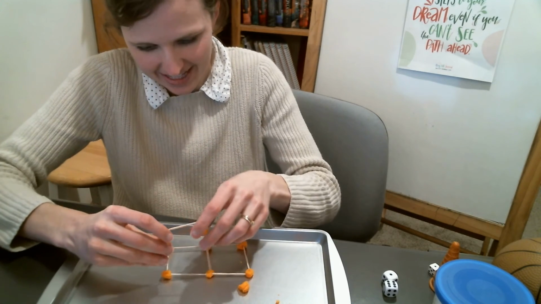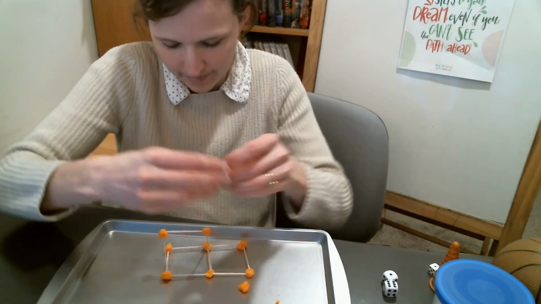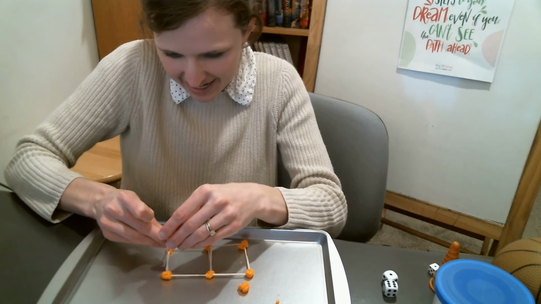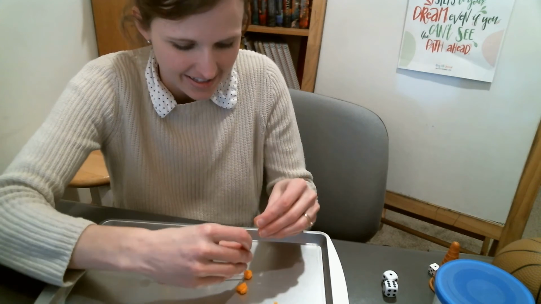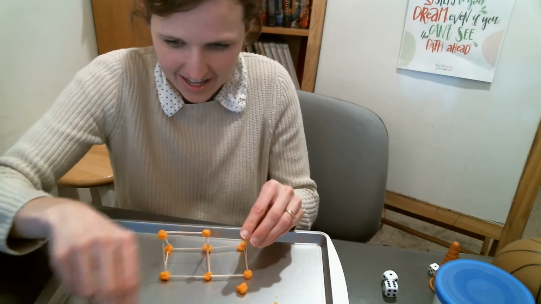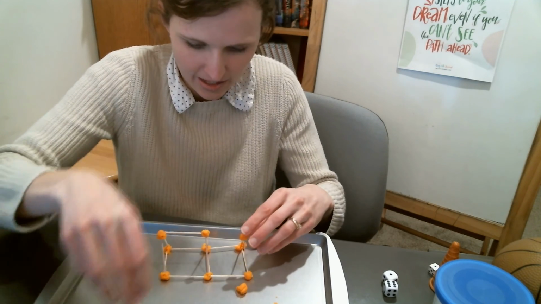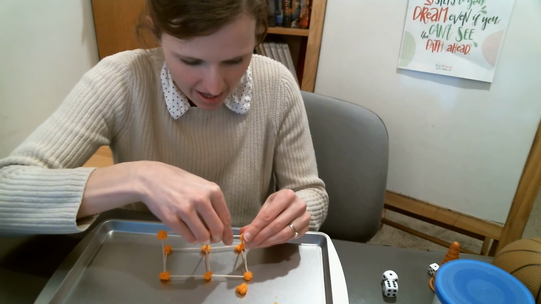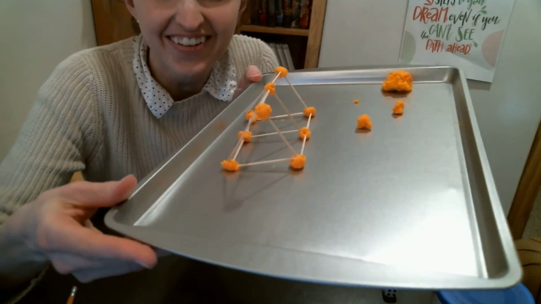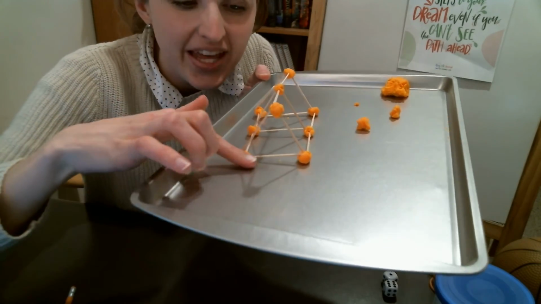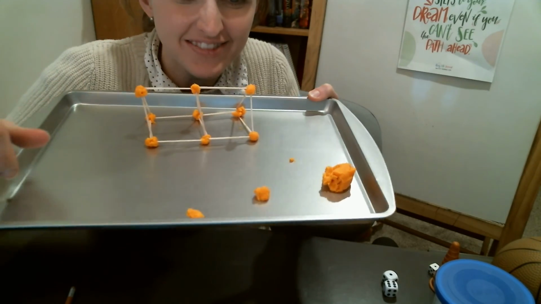What do you think of this? I'm making some 3D shapes now. Oh, it has some triangles as some of the flat surfaces, and then a rectangle as some of the flat surfaces. I'm almost done. I need one more piece to finish off my creation. There we go. Now I made a 3D shape. This side has a flat surface of a triangle. This side has a flat surface of a rectangle.